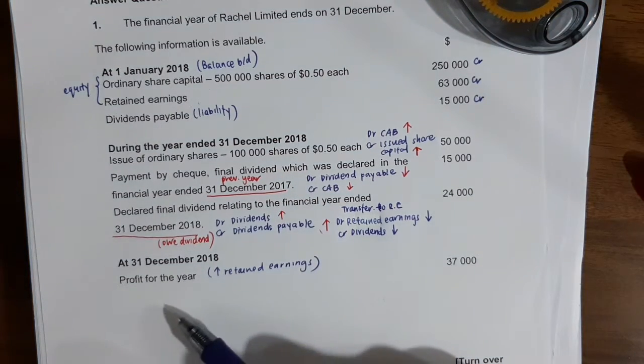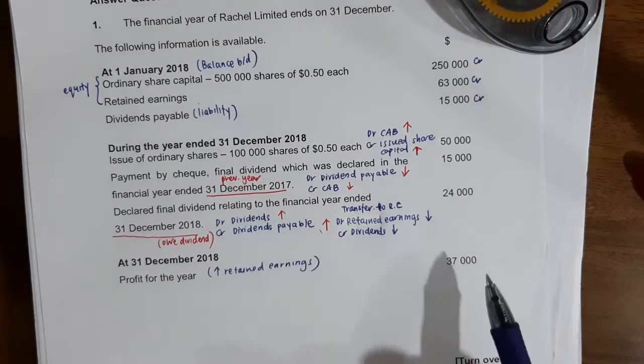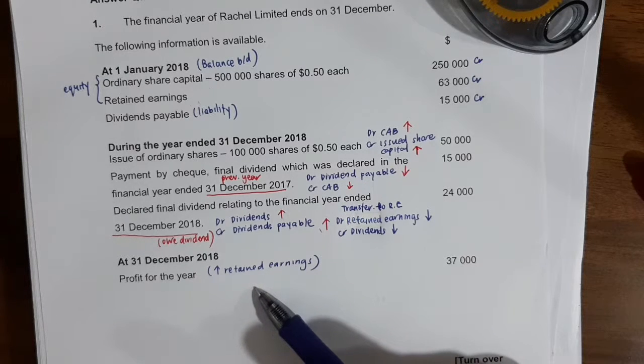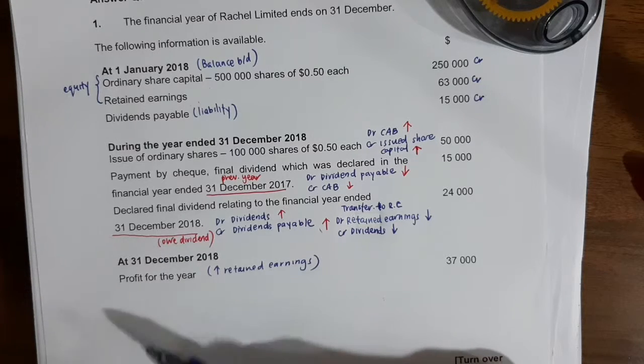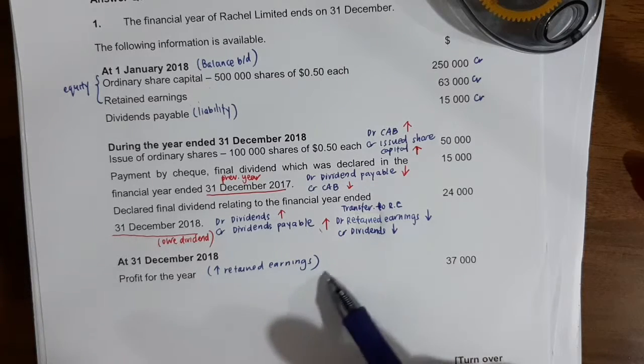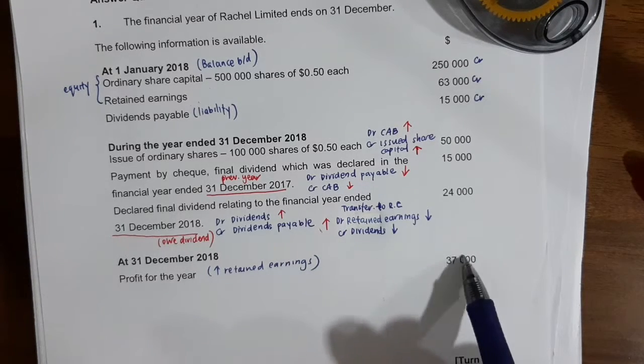They also give us that the profit for the year is 37,000. I know that profit increases retained earnings because retained earnings is the amount of profits accumulated over the years, minus dividends. Therefore, whenever I have profit, my retained earnings, which is the total profit that I got over the years, goes up.